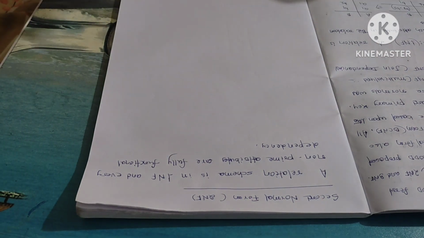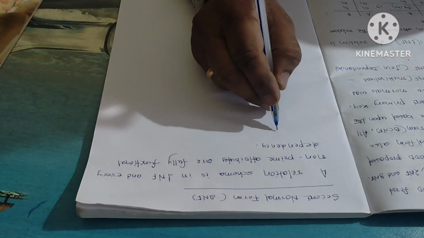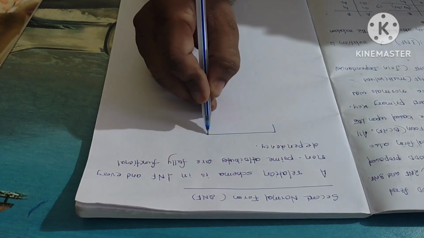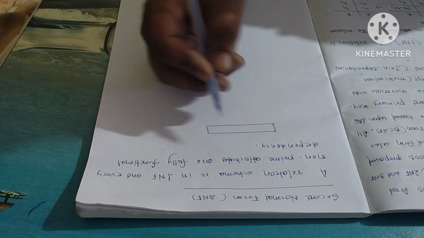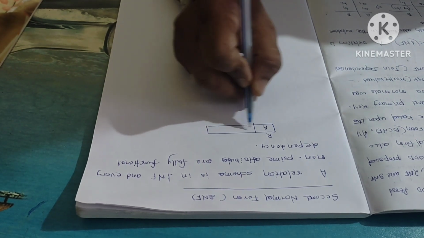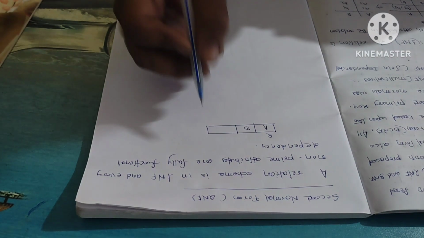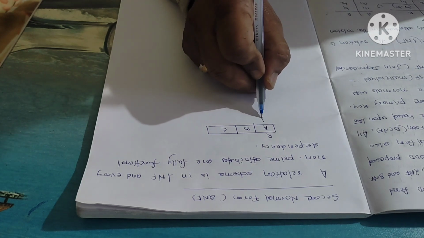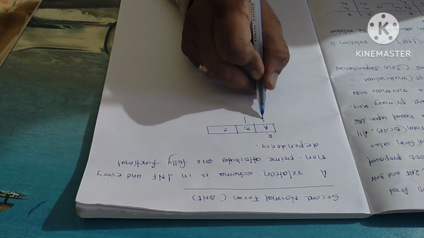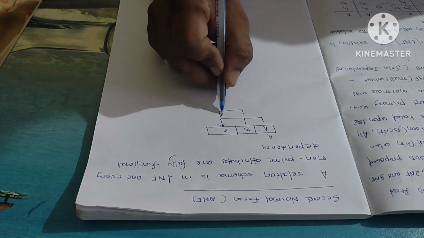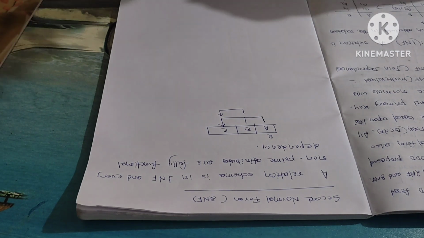Take an example here. Suppose we have a relation R having three attributes.